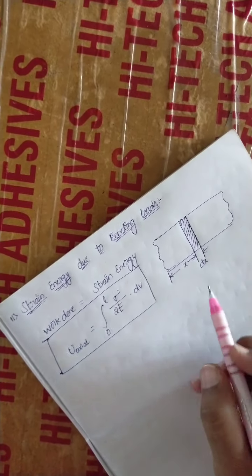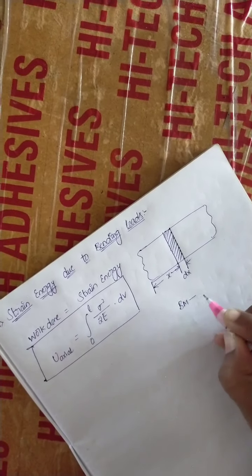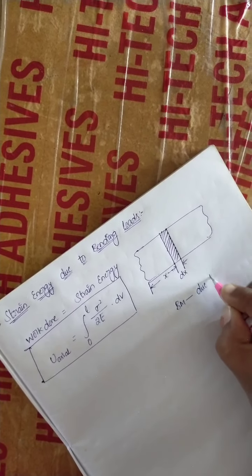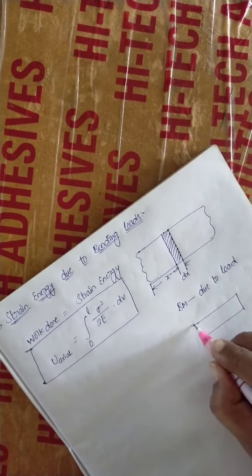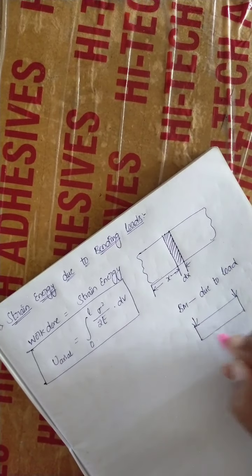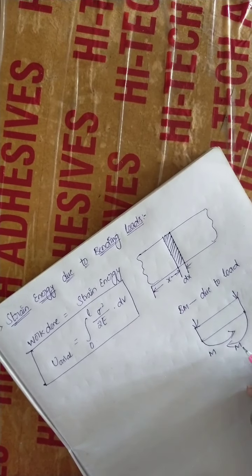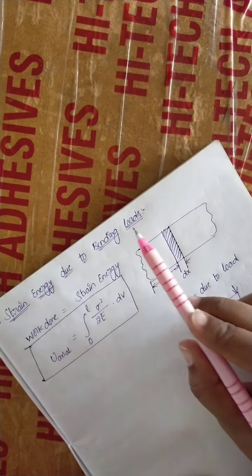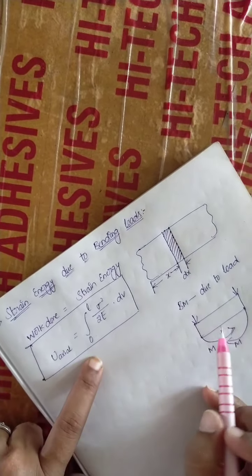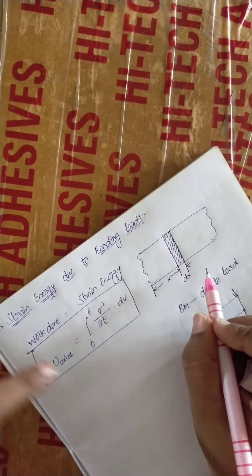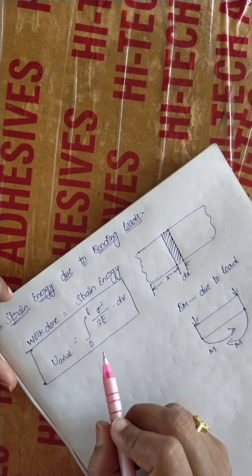Here the reason why I considered this formula is, see, the bending moments are going to occur due to loads only. For example, if you consider any beam, if any loads are acting, then only it is going for a bending moment. So the bending moment is occurring because of the loads only. So that's why indirectly I consider that due to loads only bending moments occur, and due to those bending moments only strain energy is going to come. So that's why I took this formula.